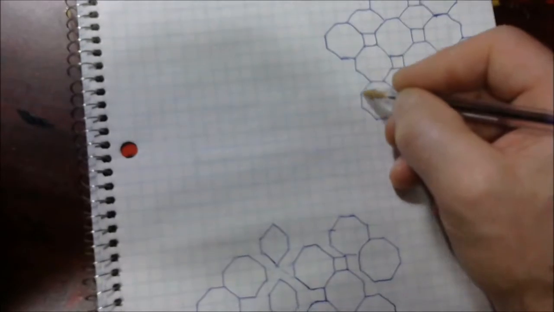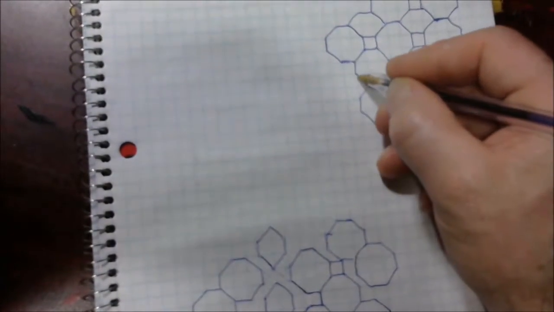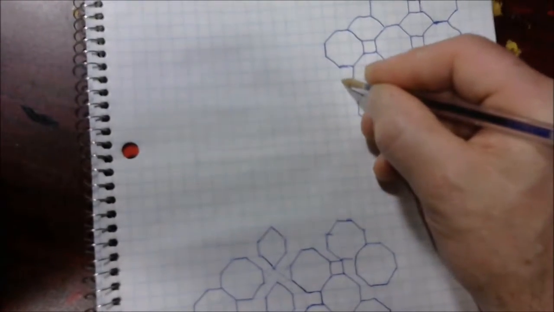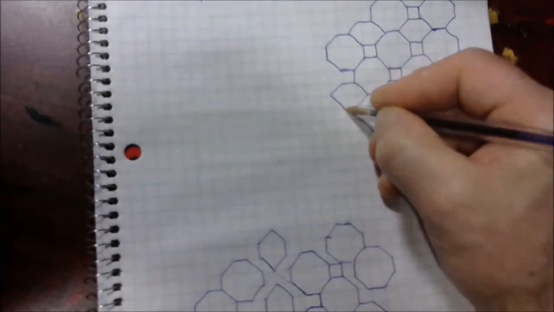Now, how does this part go over here? Here's the, what's it called? So over here would be the straight. Would it not be this?